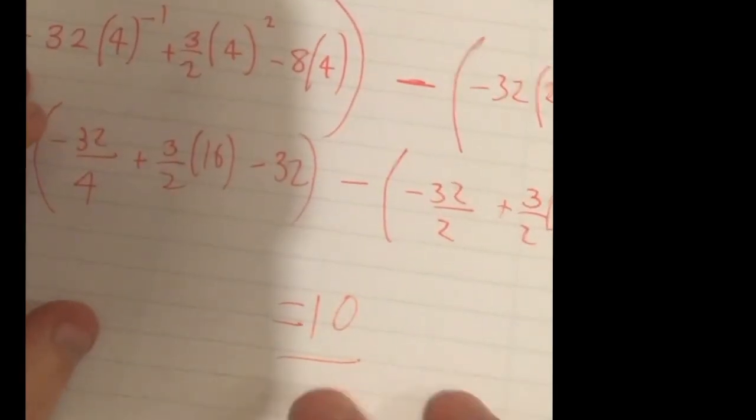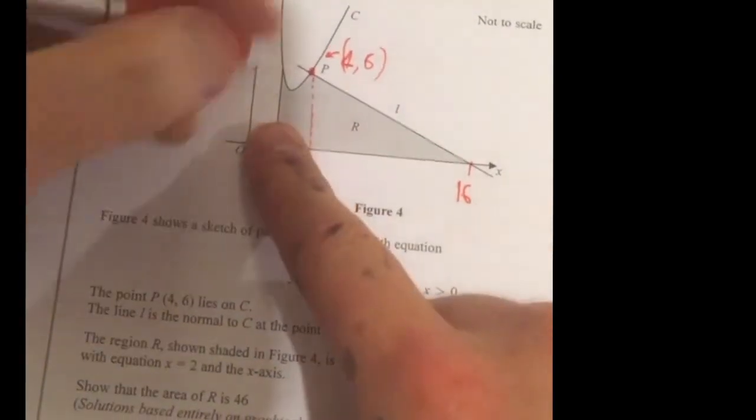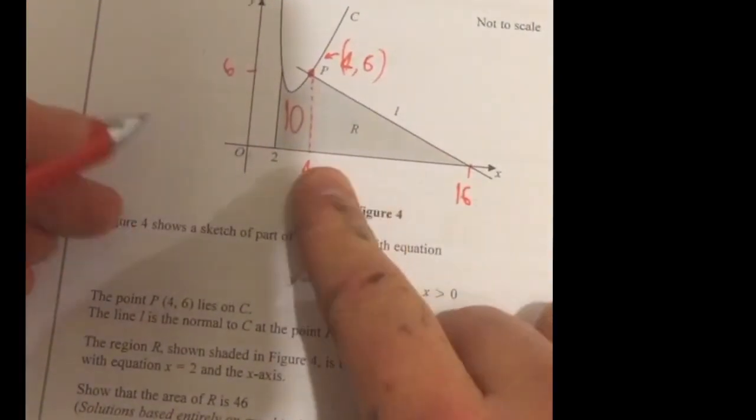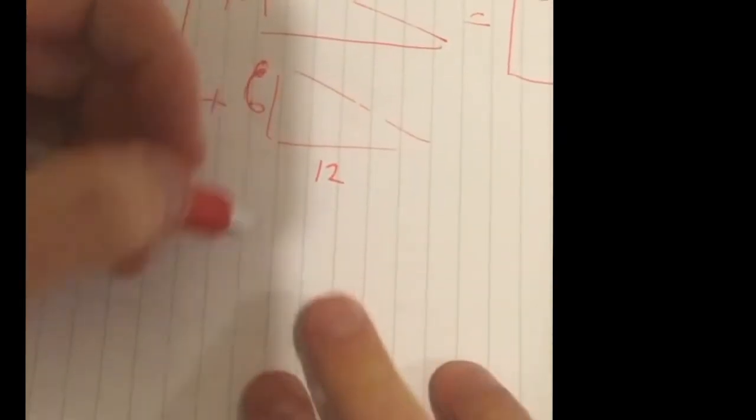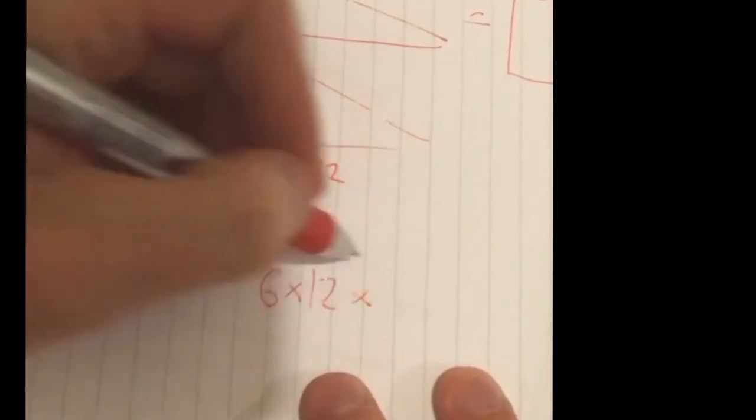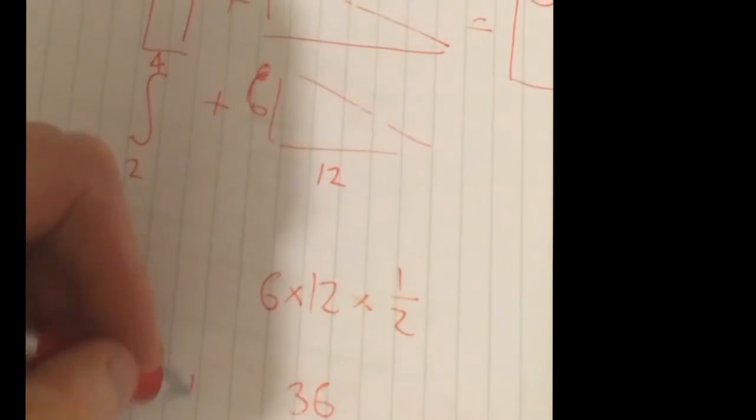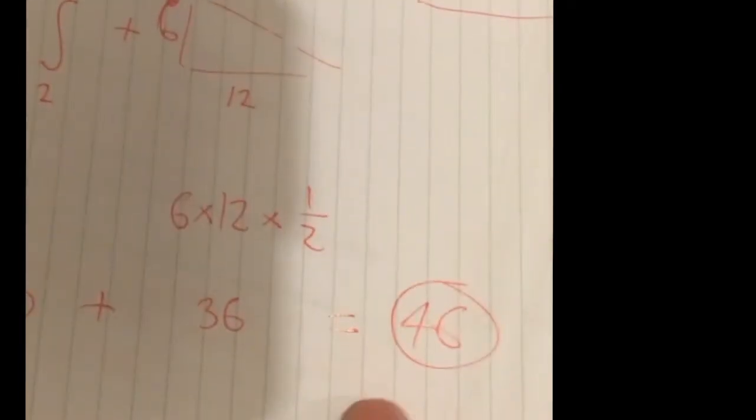Cool. All I need to do now then is find the area of the triangle and add it to the 10 I just found, and we've got our entire area. So the triangle, if we go back to my little sketch, 6 and 12, so half times base times height, 6 times 12 times a half, gives us an area of 36. So we get 10 plus 36, giving us a total area of 46. Cool.